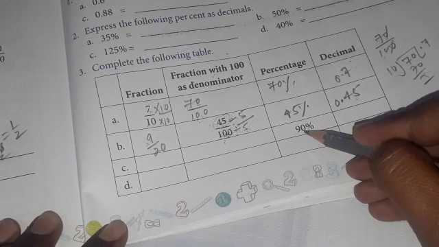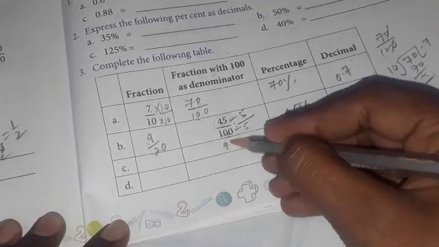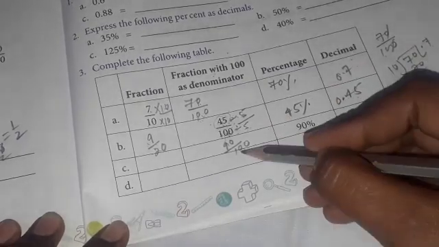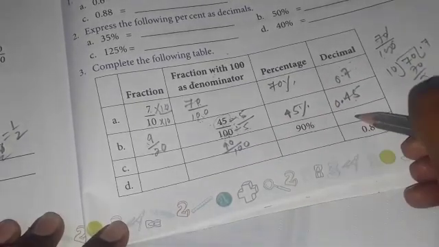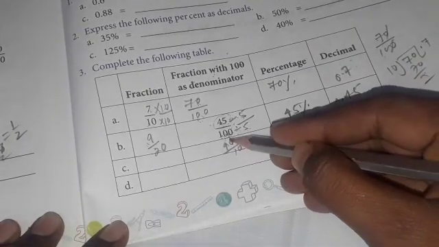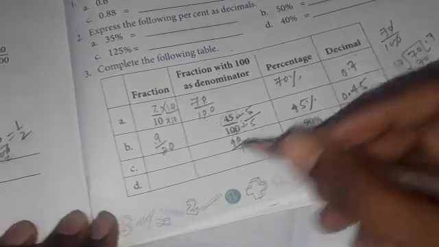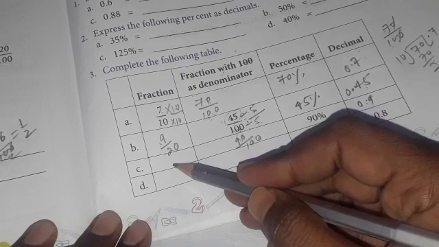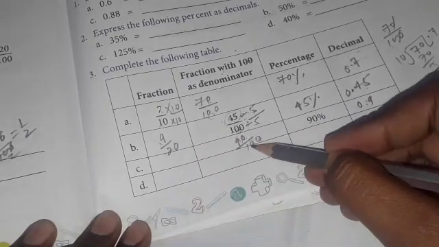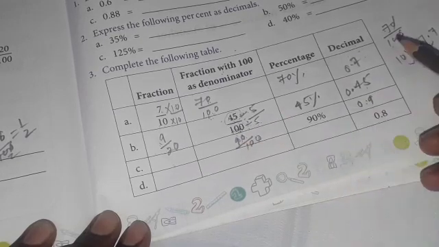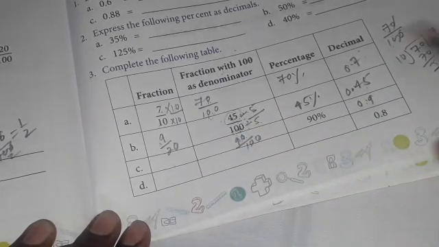Now 90%. Convert this 90% into a fraction: 90 upon 100, and 90 upon 100 convert that into decimal. 0 and 0 cancel, 9 upon 10 means class 0.9. And what is your fraction? I told you earlier, divide by the number by which 90 and 100 are both divisible.